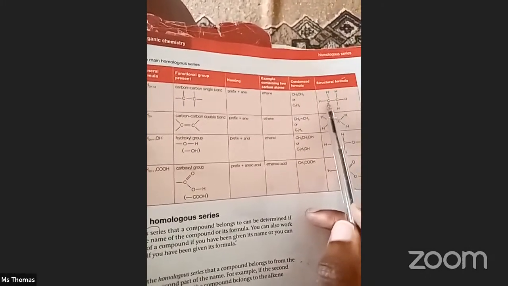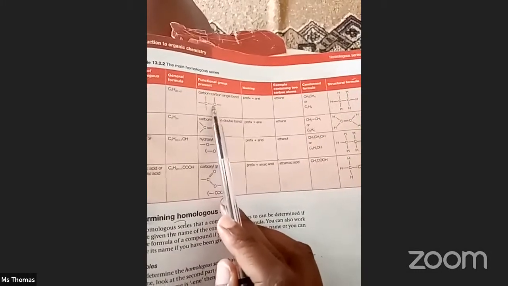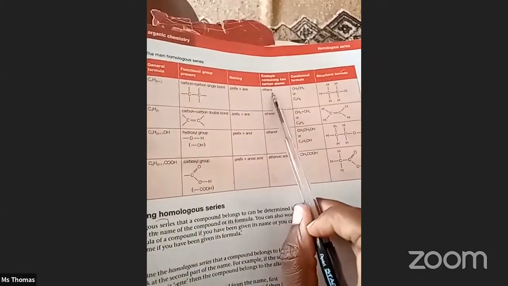Let me go over that. This compound has a carbon to carbon single bond. It means it's an alkane. That's the functional group. Now to name the compound, you have to count up the carbon atoms inside. That is the first part, or the prefix. And the last part of the name is the functional group, which is the alkane. So the first part, 2 carbons, means eth, E-T-H. And the last part is alkane, so it's ethane.